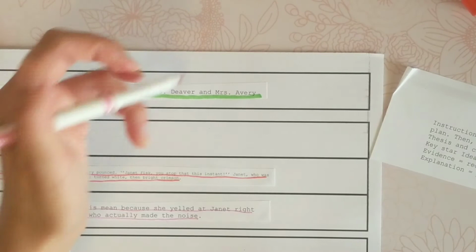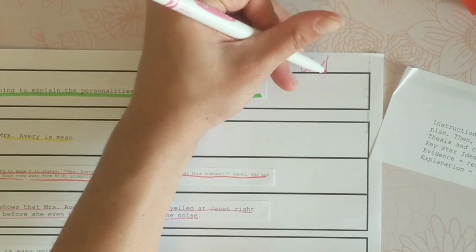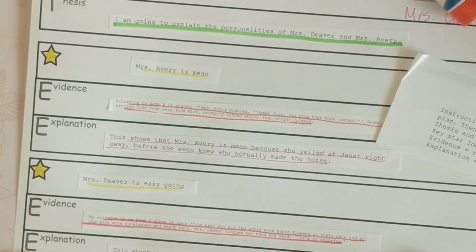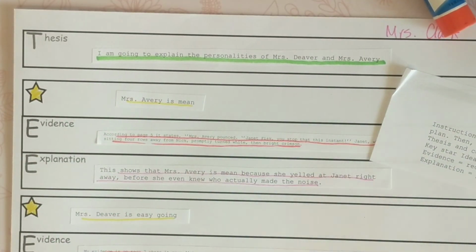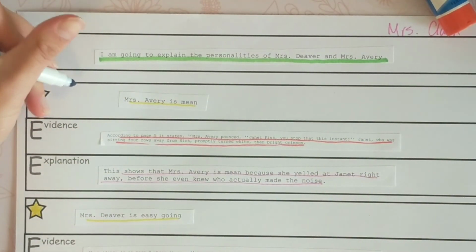Please put your name at the top of this paper, and this is what you're going to turn in for the essay station. If you want to do extra credit, an extra step is to use blue to put transitions along the side, but you don't have to. That would be extra credit. This is how you would turn this in.